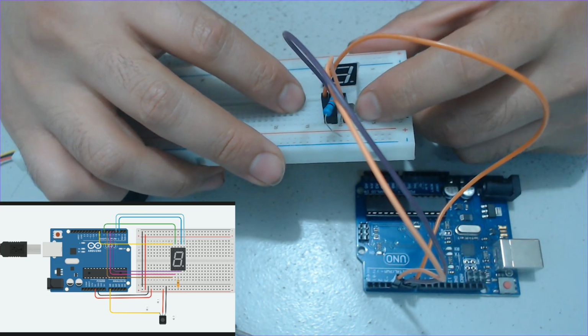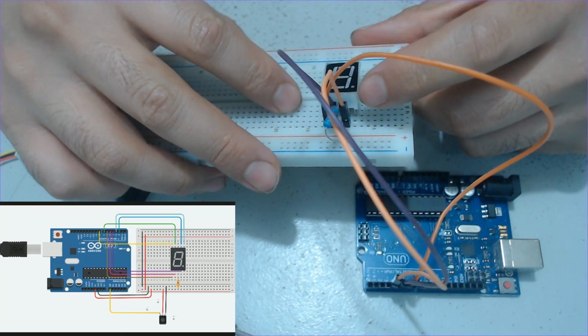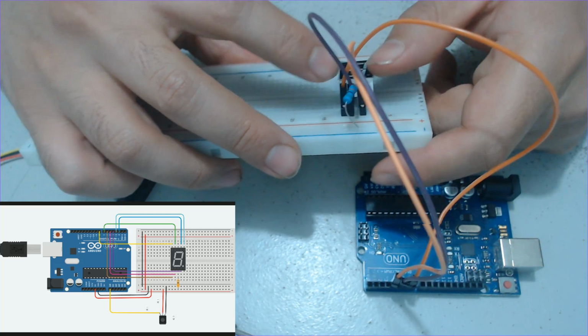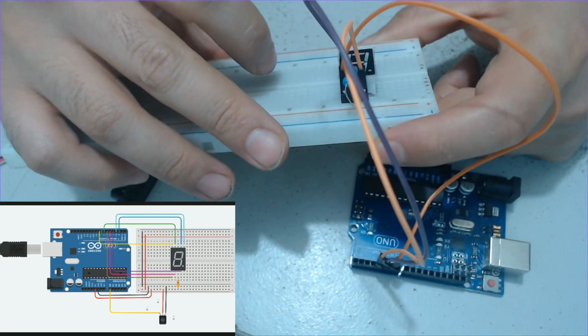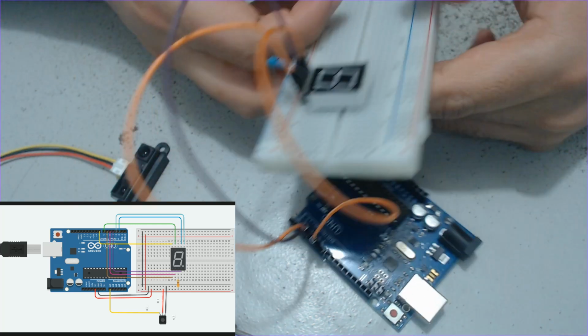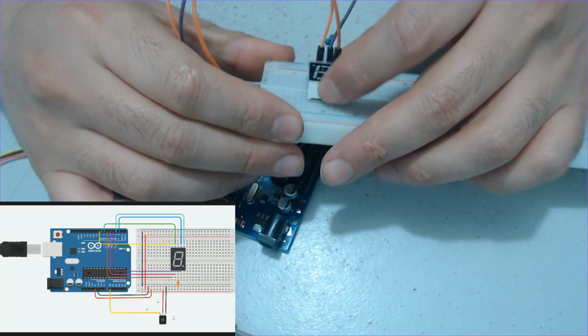The next one, port number 5, it's to control the dot. This time I'm not going to use the dot, so I'm going to put all the connections inside, and we need to continue with the connections on this side.